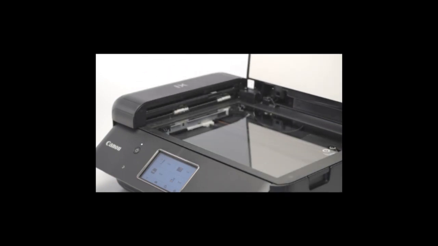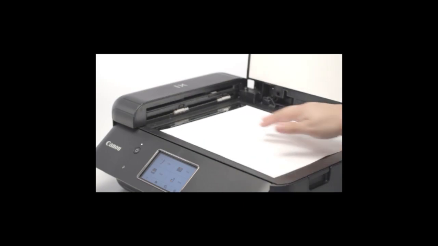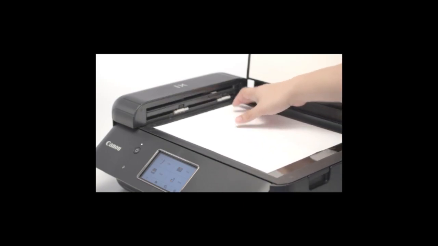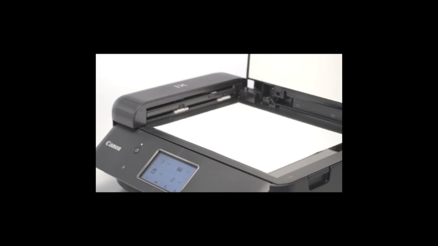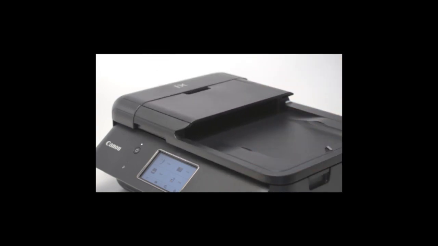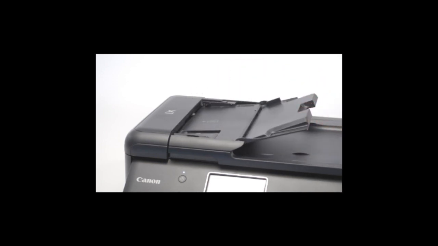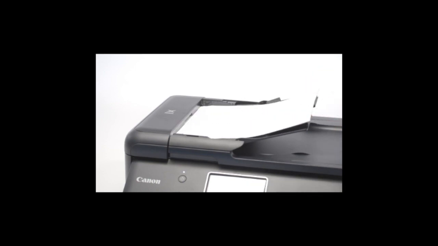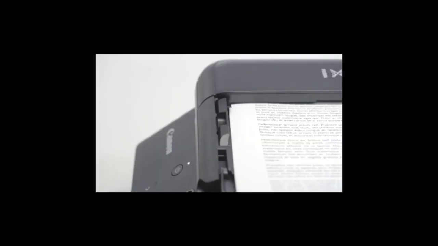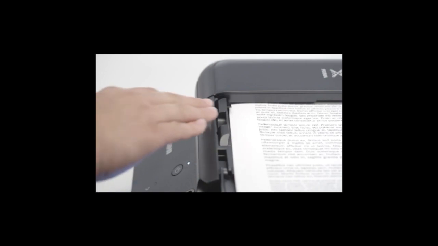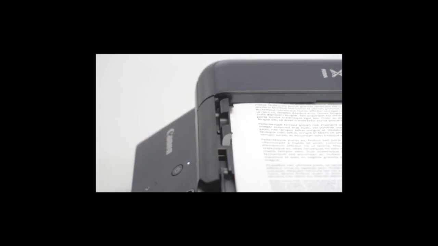Place your photo or document face down on the glass, aligned with the arrow in the back left corner. Make sure the top of the document is aligned with the left side of the glass. If you're using a scanner with an automatic document feeder, or ADF, you can load the paper into the ADF face up. You should hear a beep when the paper is loaded properly. Also, make sure to adjust the document guides to the width of your document.